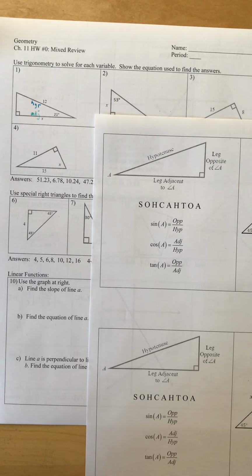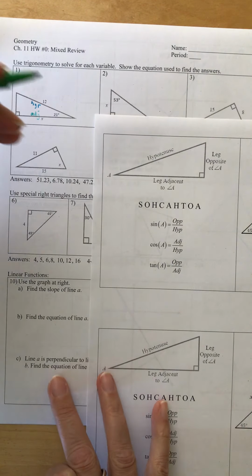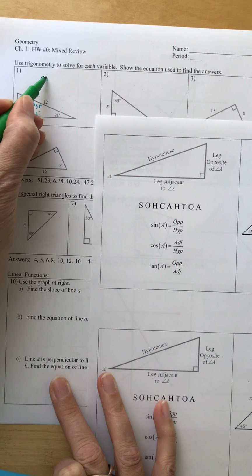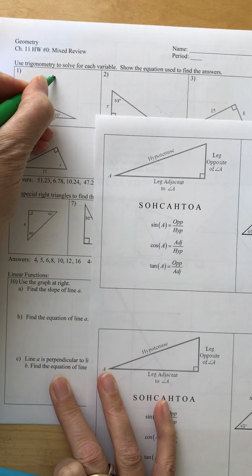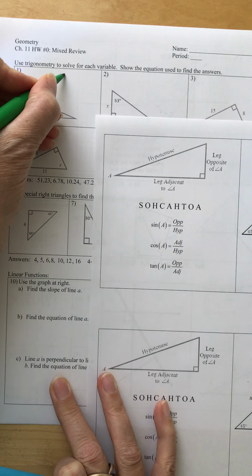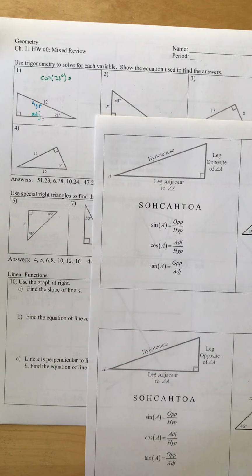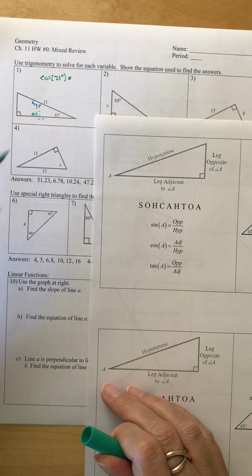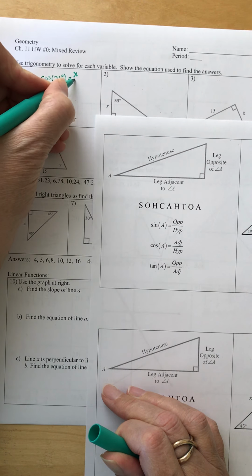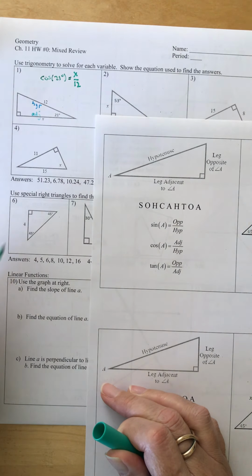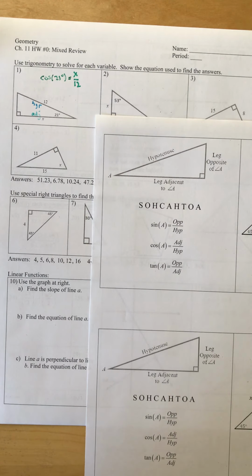So I'm going to say that the cosine of 21 degrees is equal to x over 12. Then I'll use a calculator to find the cosine of 21 degrees.